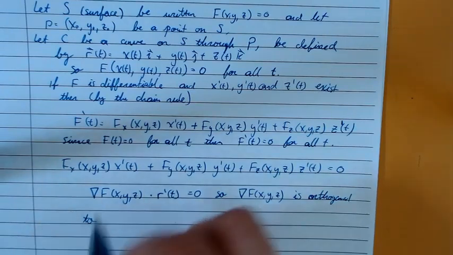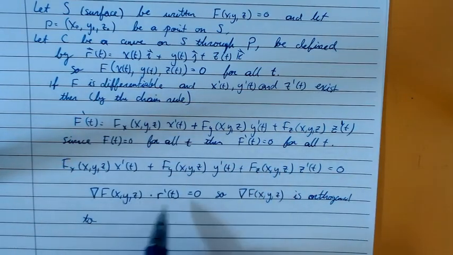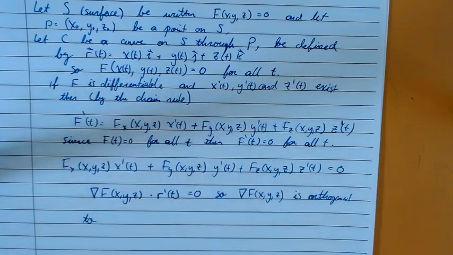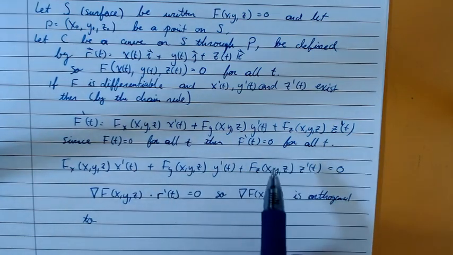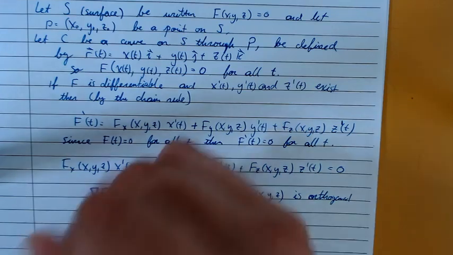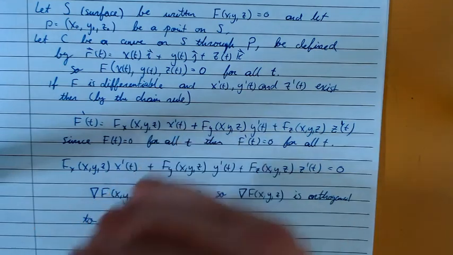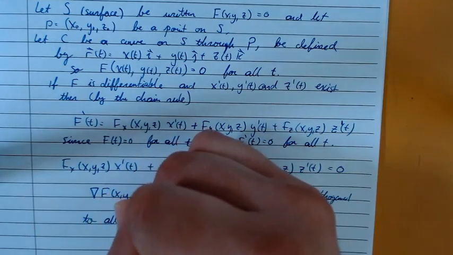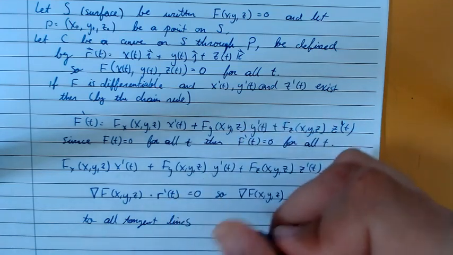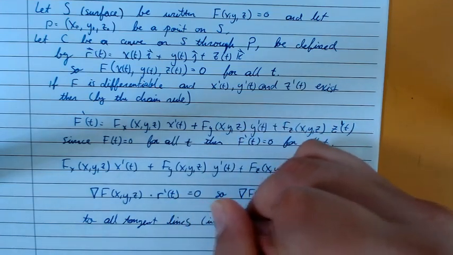It's the derivative of r. But physically, what does that mean? Those would be the lines that are tangent to r at that particular point. But notice, we said that's for all t, for any value. It doesn't matter which way we're going. So it's orthogonal to all tangent lines, meaning in all directions.